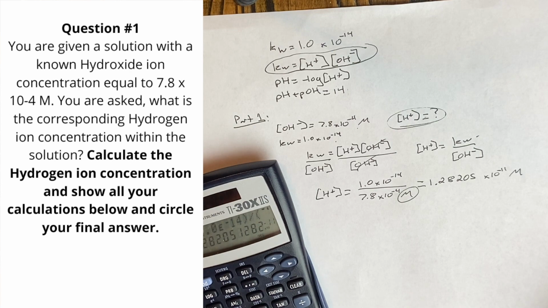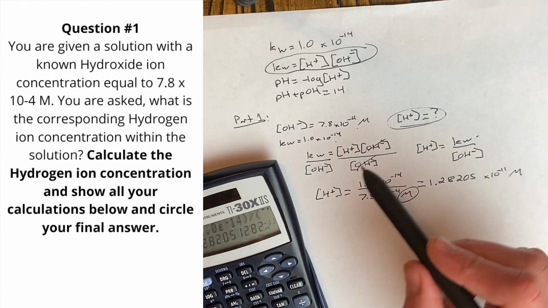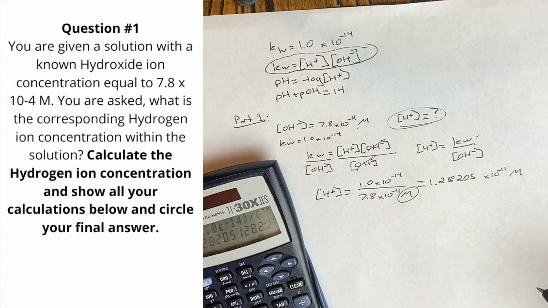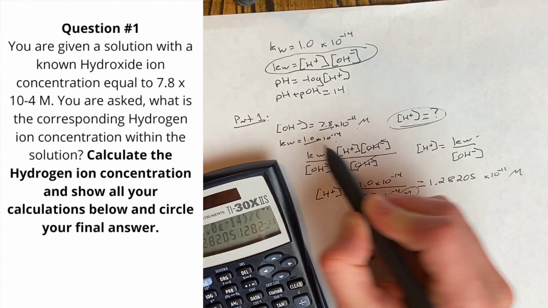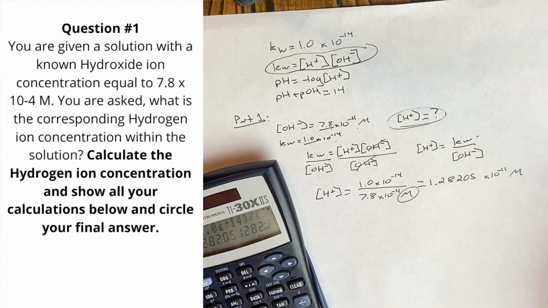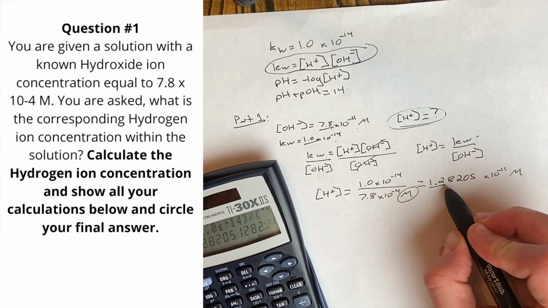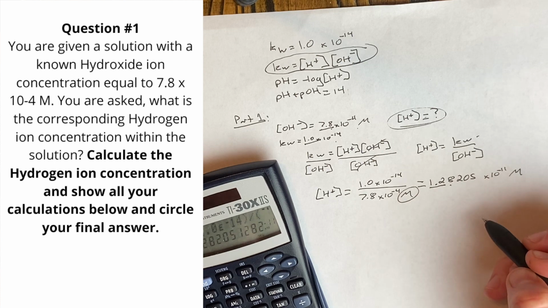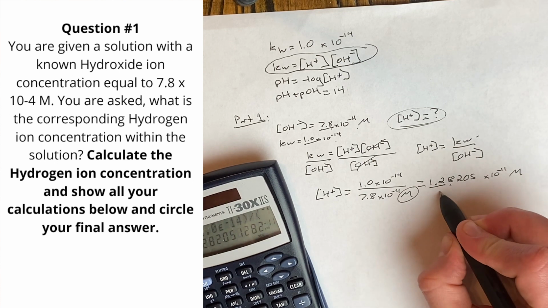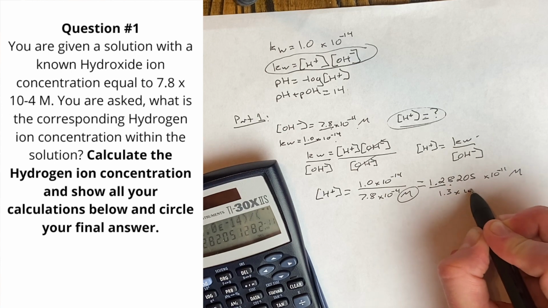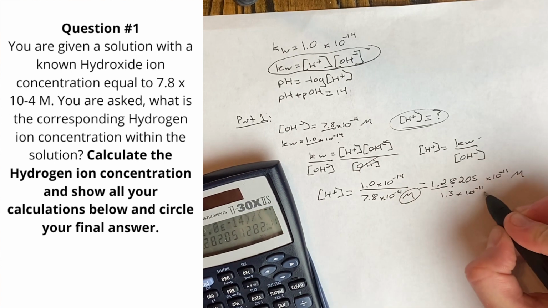Now, significant figures here, looking back at the original numbers that we were given, our significant figures are 2 and 2. So my final answer has to have 2. So we're looking at these front two numbers. This is 5 or greater, so we're going to round up. So our final answer is going to be 1.3 times 10 to the negative 11 molarity.